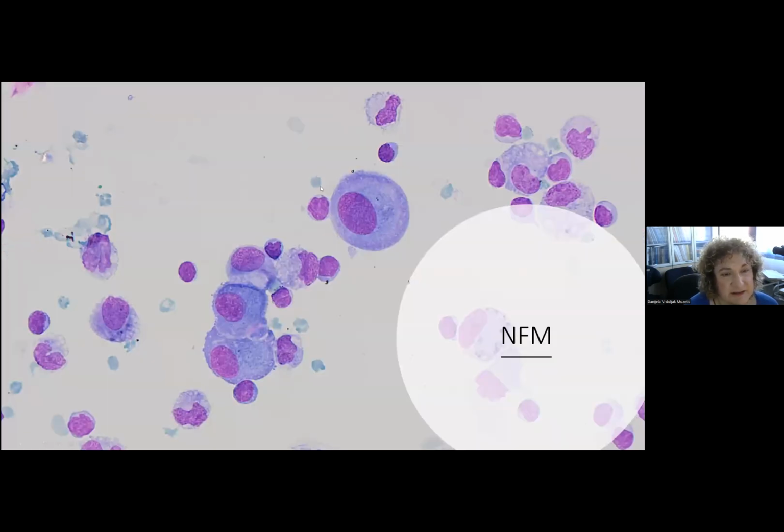Another picture you can appreciate here. You can see here a nice mesothelial cell with the oval nuclei, but regular nuclear membrane and basophilic cytoplasm. This is also negative for malignancy.